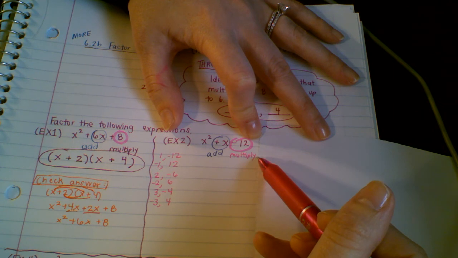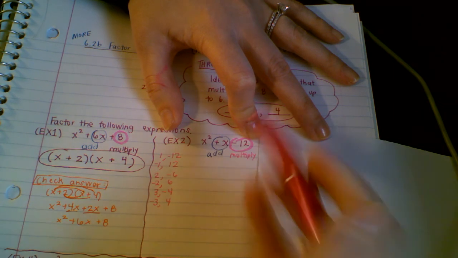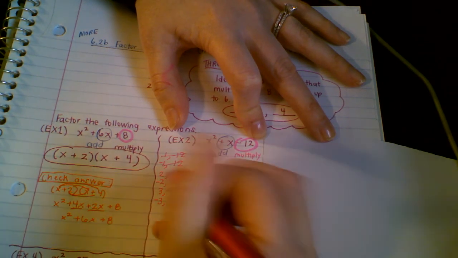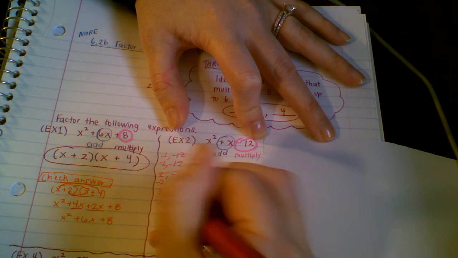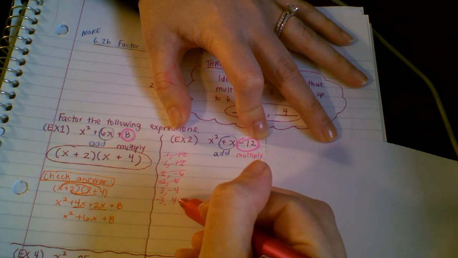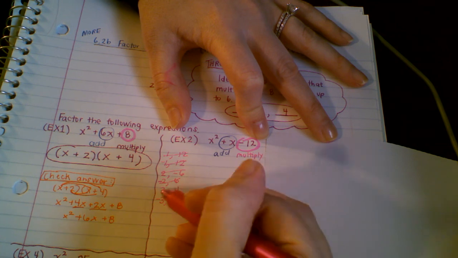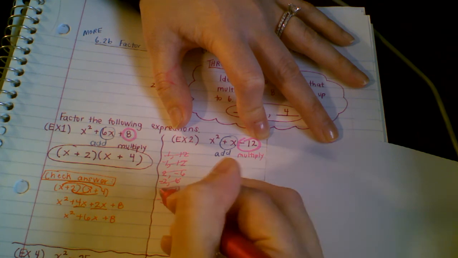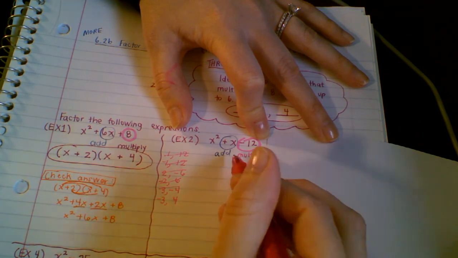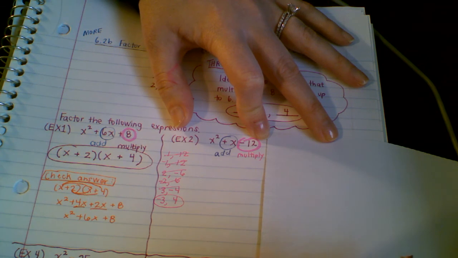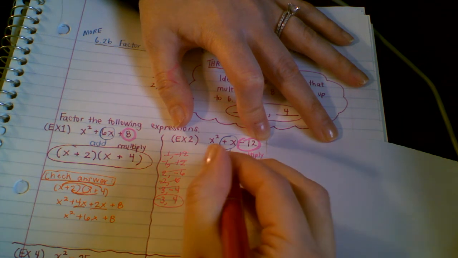Now we have to find which pairing also adds up to 1. 2 plus negative 6, that's not 1. Nope. Ooh, it's one of these two. And if you're not sure, just use a calculator. 3 plus negative 4 is not 1. It's negative 1. We want it to add up to positive 1. So it would be my last pairing. Negative 3 plus 4 is positive 1.